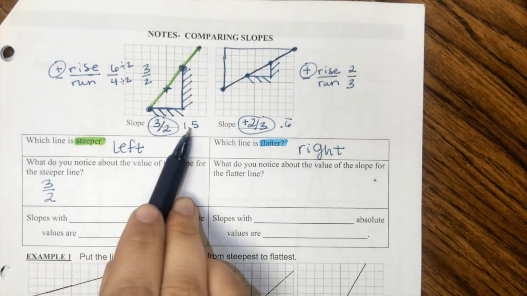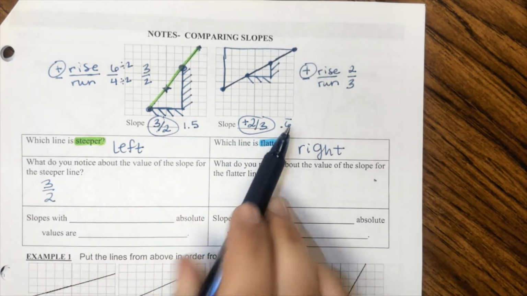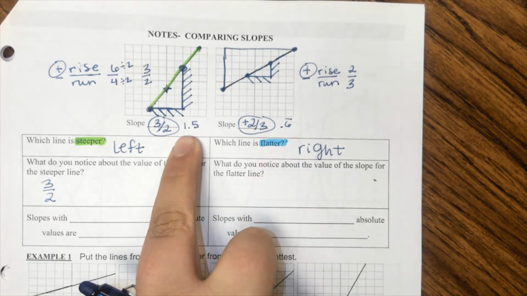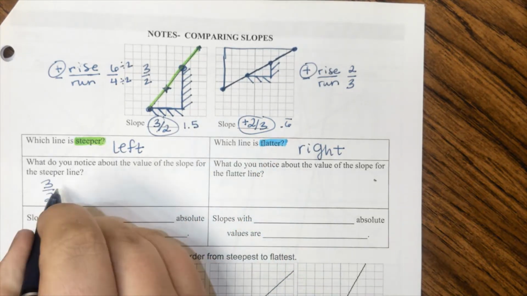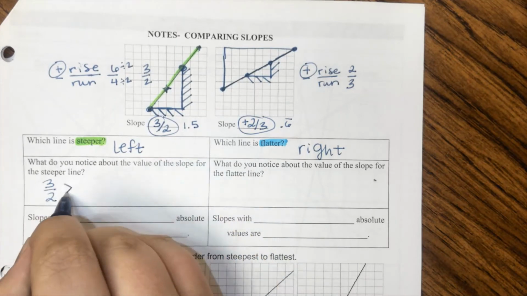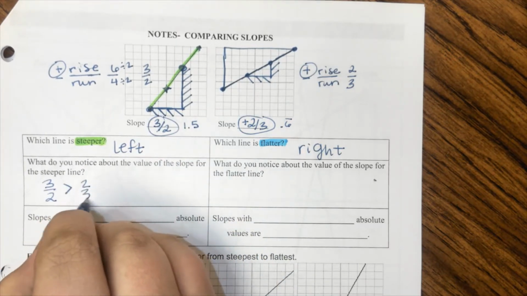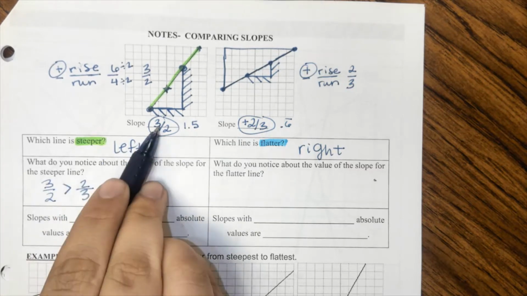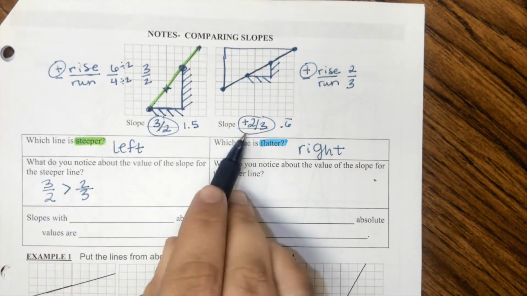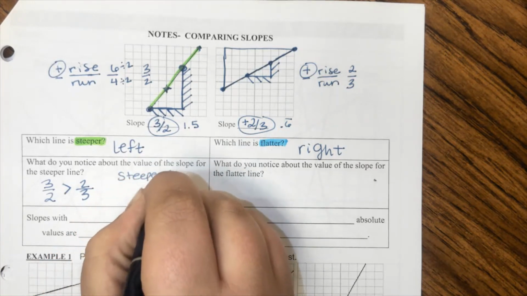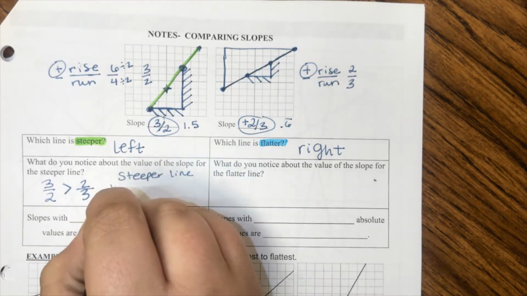What do you notice about 3 halves and 2 thirds? Which one of those is bigger? 1.5 is bigger. So the slope of the steeper line is bigger than the slope of the flatter line. 3 halves is larger than 2 thirds. So the steeper line has a bigger slope.